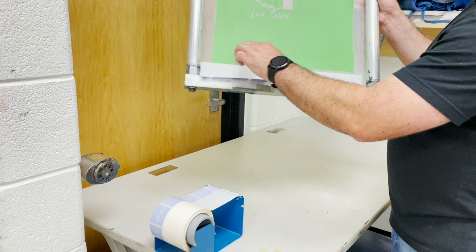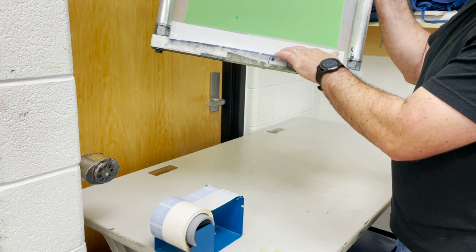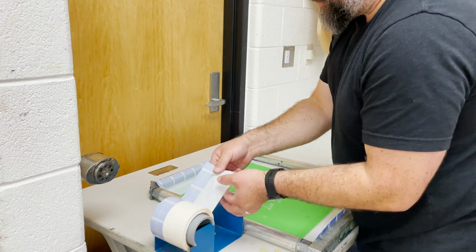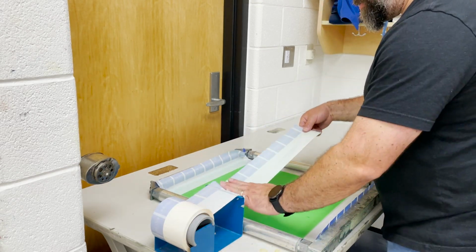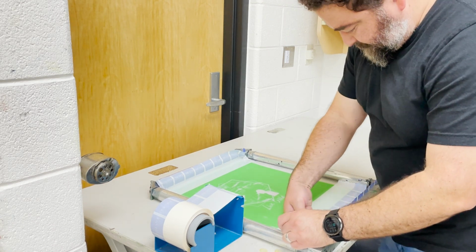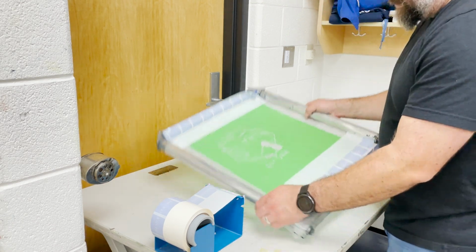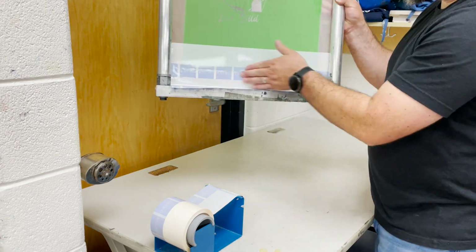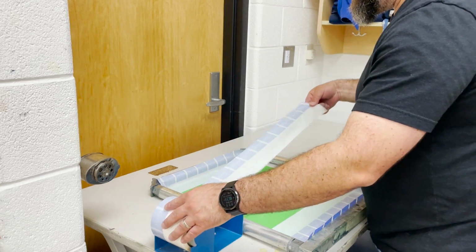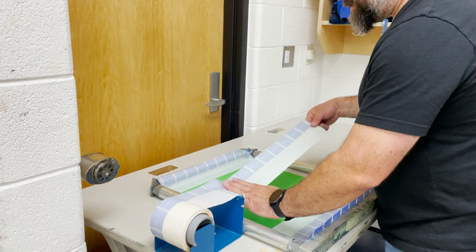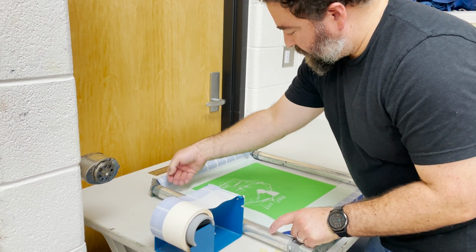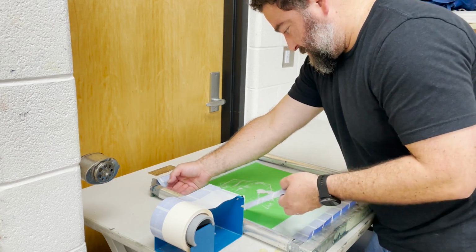And I want to show you something. Look at how we have a gap here between where our tape is and where the green emulsion starts. We want to put a second piece on there to cover that gap. And this second piece I'm just going to do flat, like that. See how that worked? Just overlap them. We also want to do flat on both sides. White side on the inside. Make sure you're not covering any of your design.